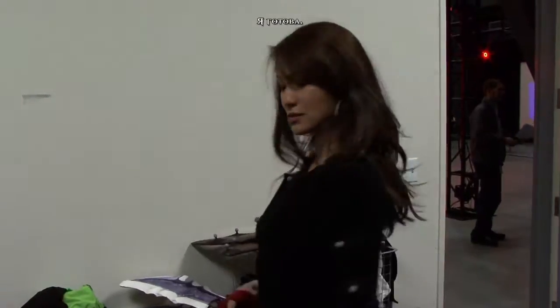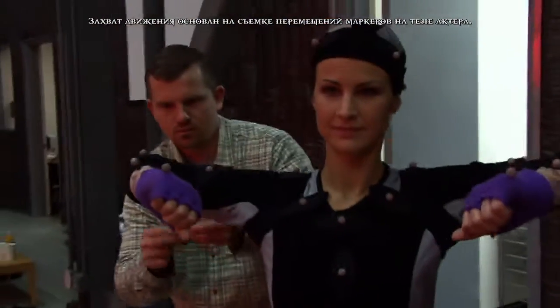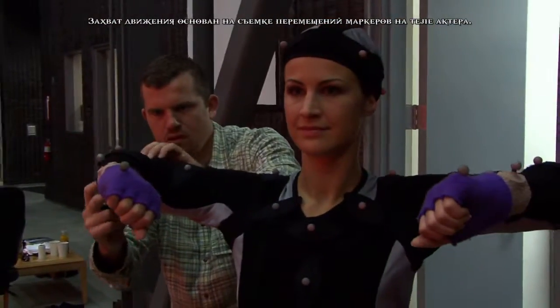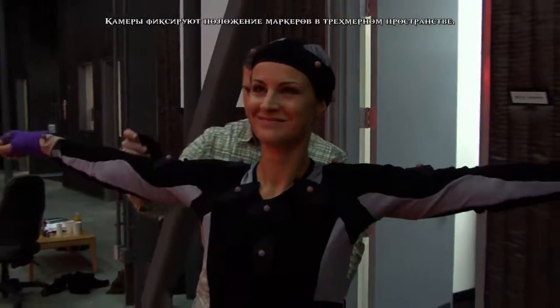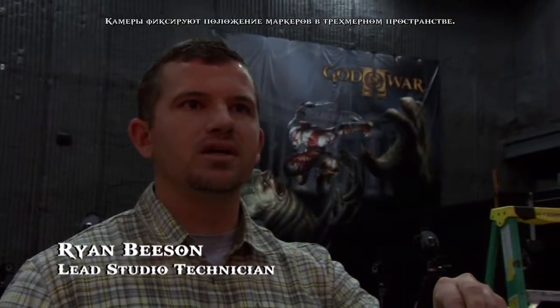Ready to mocap. Mocap is basically markers in space that are seen by cameras. They're calibrated to be able to be triangulated into a certain point in space. It really serves as a basis for us to layer animation on top of.